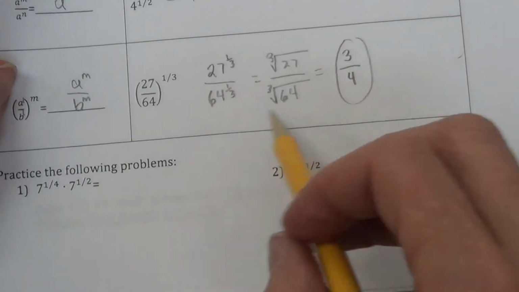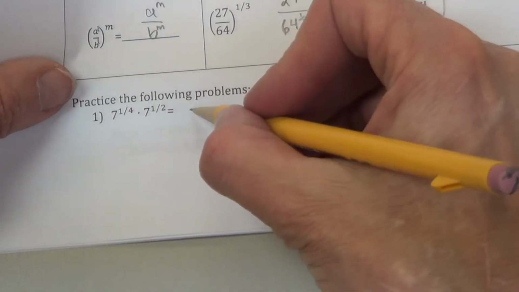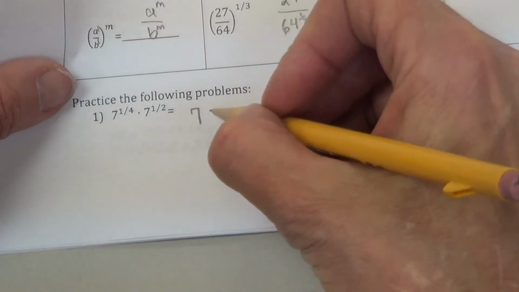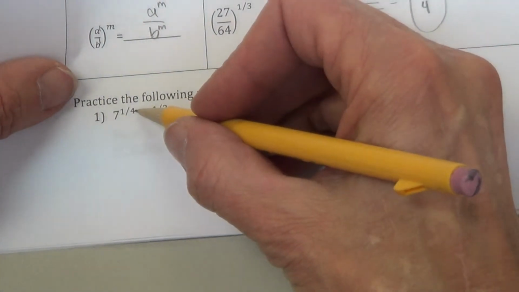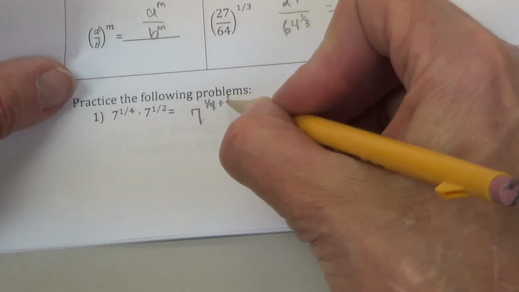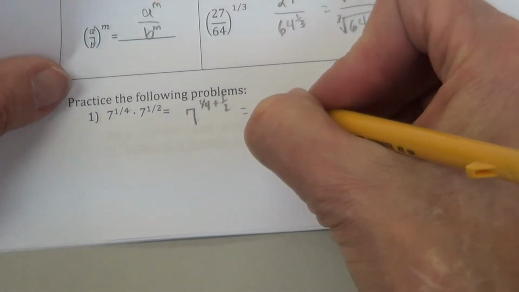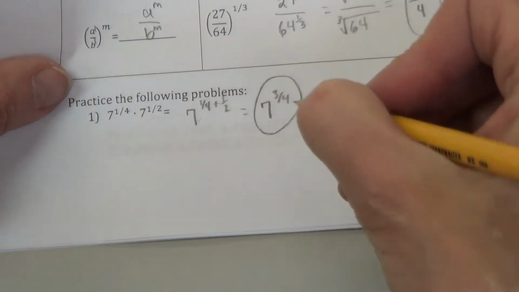Make sure you're showing all the rules. So when we get to this one, in order to write it, you have to show the rules. Since it's the same base, we just write the base once. And when we multiply, we add the exponents, 1/4 plus 1/2. So that means it's 7 to the 3/4. Circle that final answer.